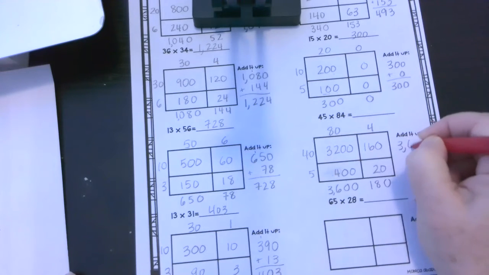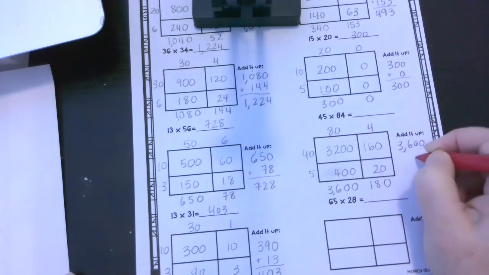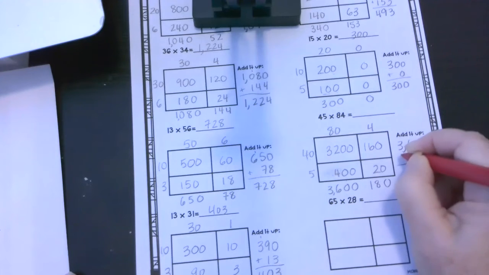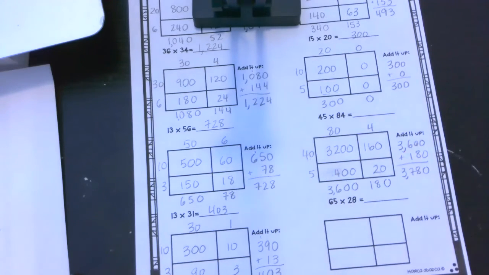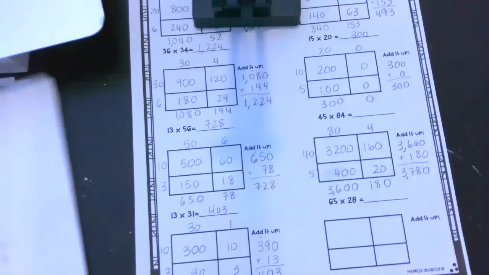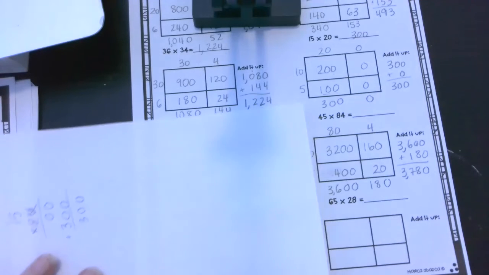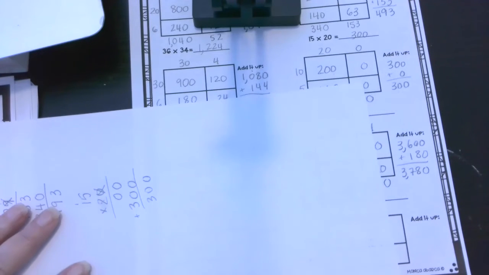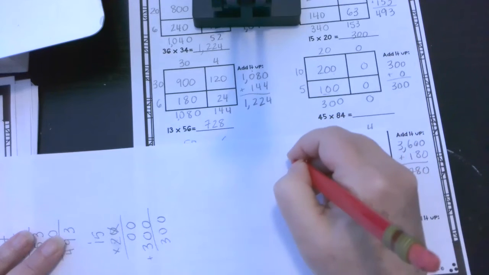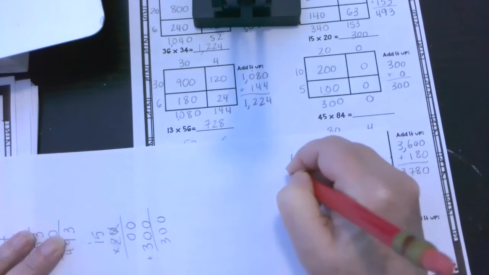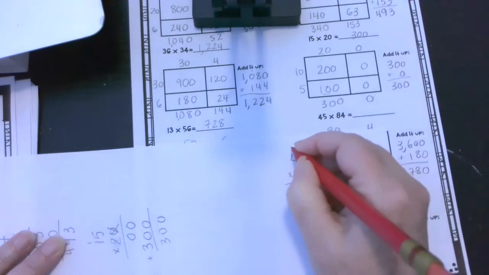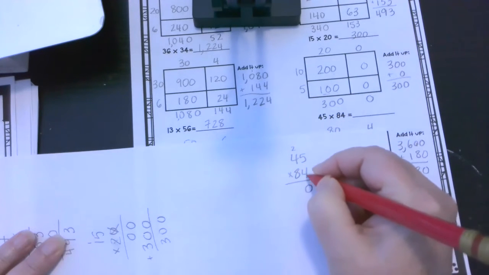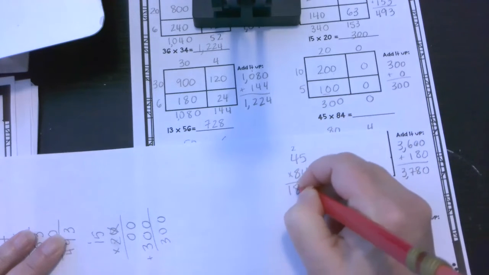So 3,600 plus 180. 0 plus 0 is 0, 0 plus 8 is 8, 6 plus 1 is 7, 3 plus nothing is 3. So I got 3,780. So now if I work the problem right here so that you can see it, I have 45 times 84, and 4 times 5 is 20, put down my 0, carry my 2. 4 times 4 is 16, plus 2 is 18.